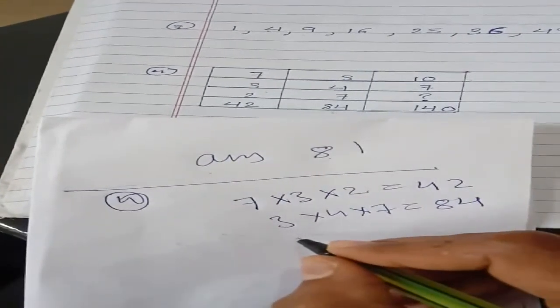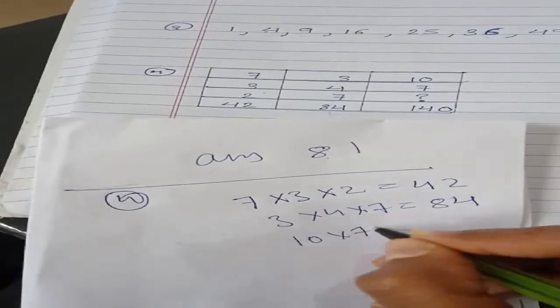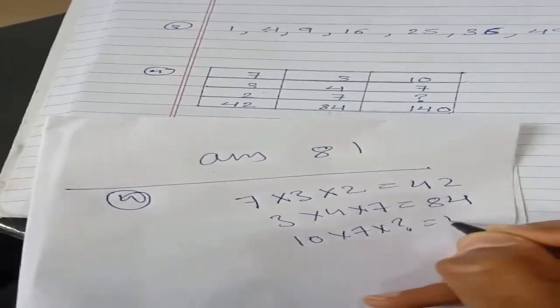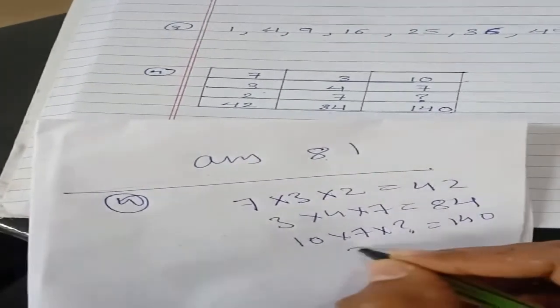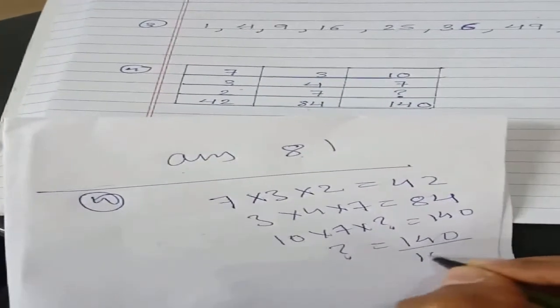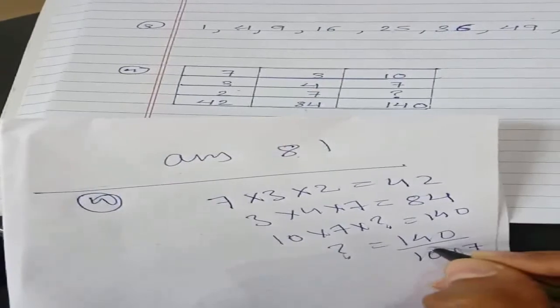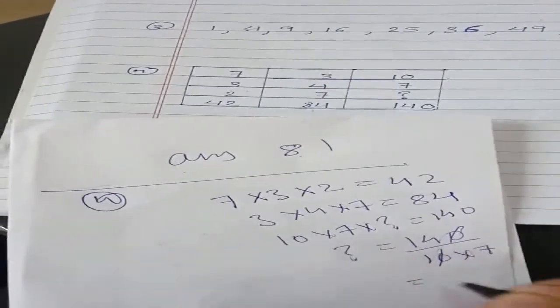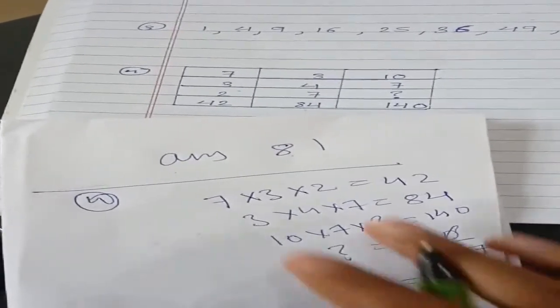So what should be the last? It should be 10 into 7 into a question mark, which should give me 140. So what should the question mark be? It is nothing but 140 divided by 70, so I can cancel out. After cancelling, what I'm going to get is 2. So therefore, what is the answer?